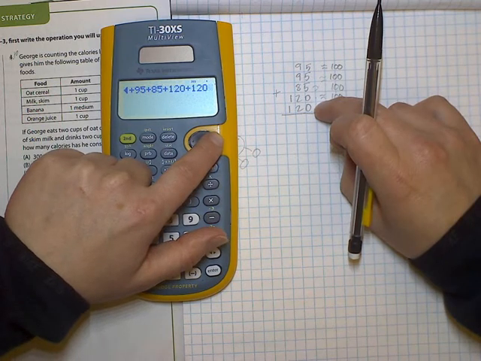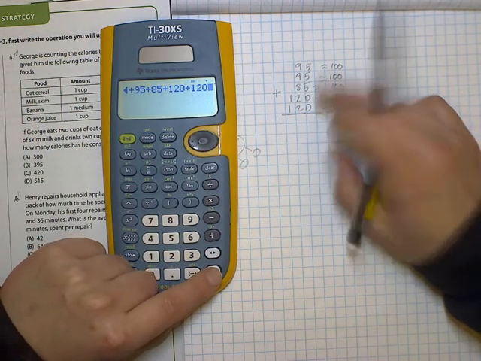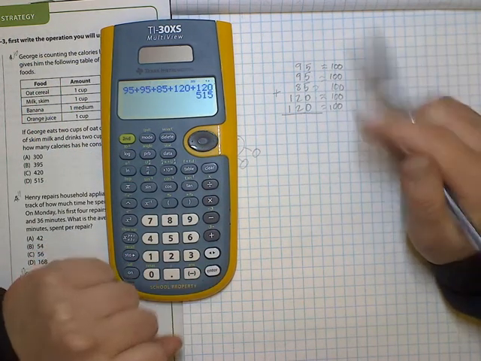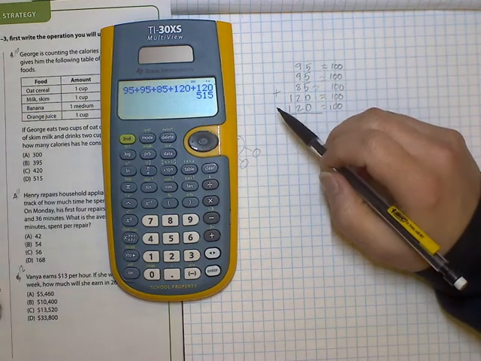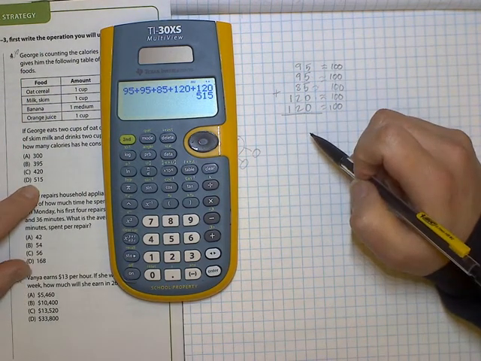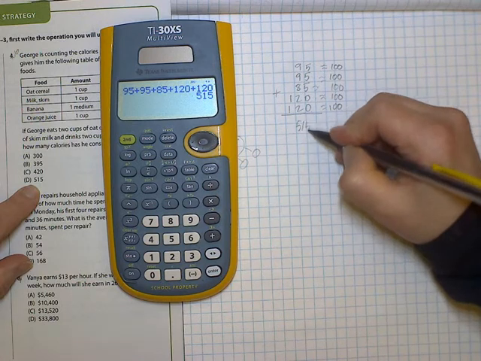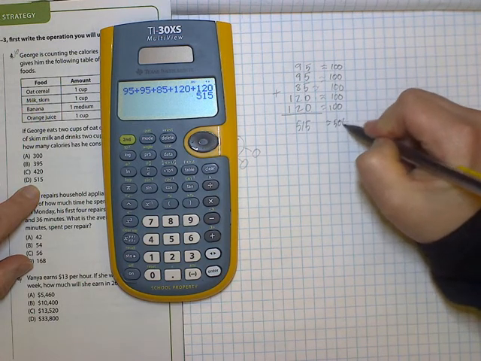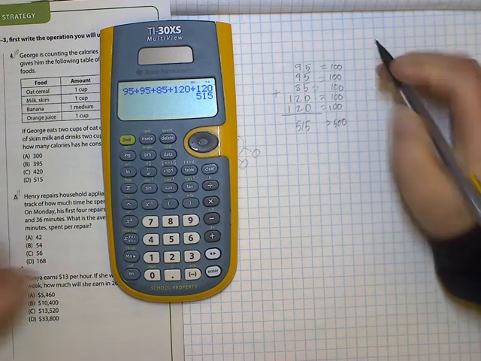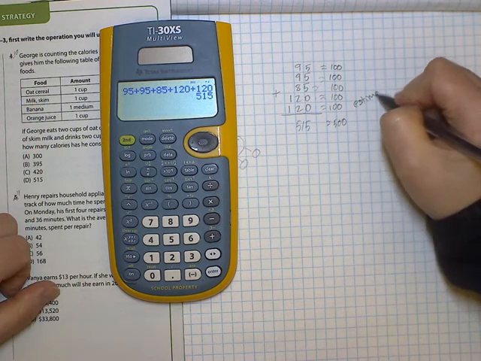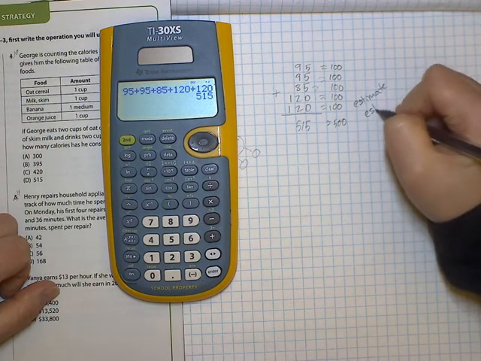The biggest chance of making a mistake is entering numbers into the calculator incorrectly, especially when we're stressed. 515? Yes, answer D. Very good. And that was approximately 500. Yep, that was a pretty good estimate. We call that an estimate, or an estimation is the noun.